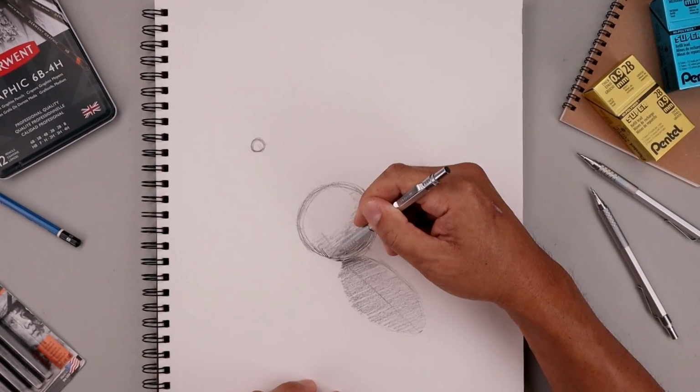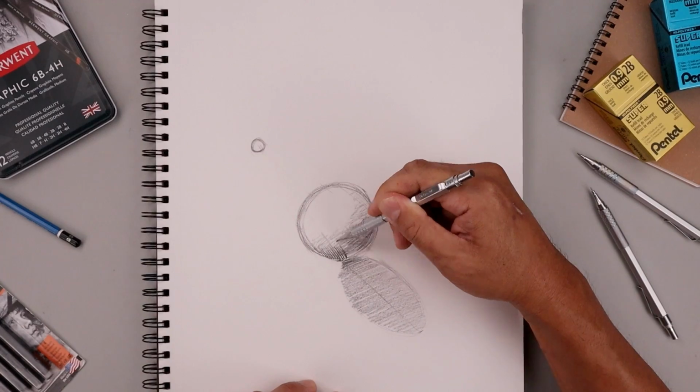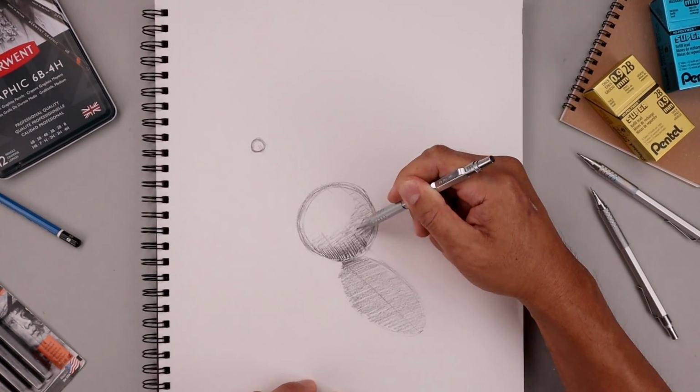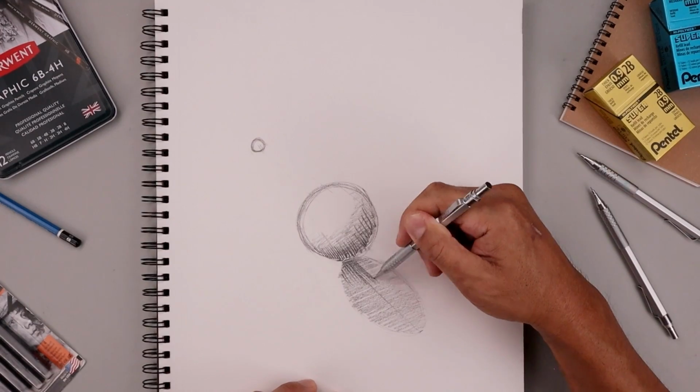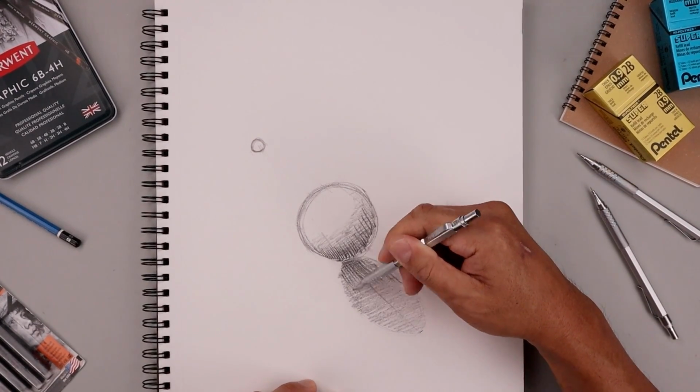And then I'm just going to go back and enhance our shadows. Again, just darkening up the darkest point. Just scribbling that in. Also across the base of the shadow.